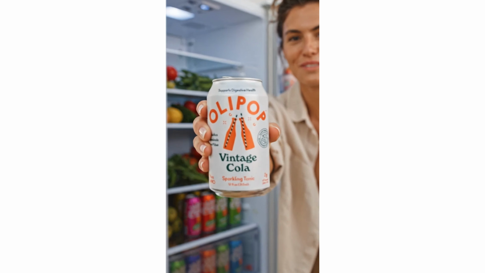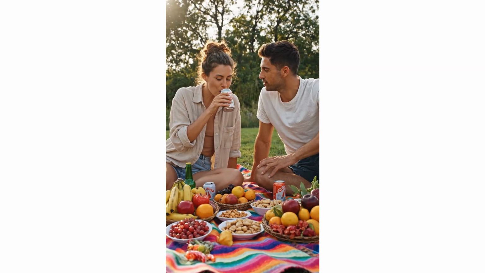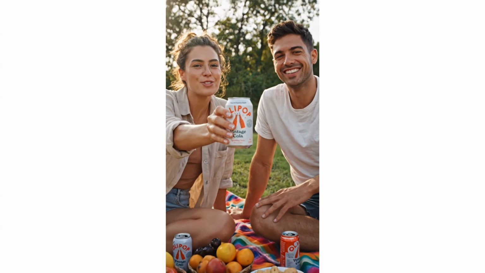Now here's the result. Everyone's talking about Olipop, and I finally tried it. It's packed with prebiotics for gut health and only 2 to 5 grams of sugar. Look at that. Professional lighting, smooth camera movements, vibrant colors, natural voiceover. This looks like a real ad that you would see on Instagram or TikTok.